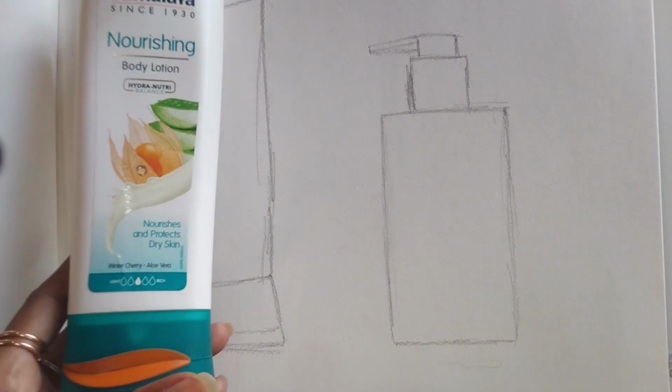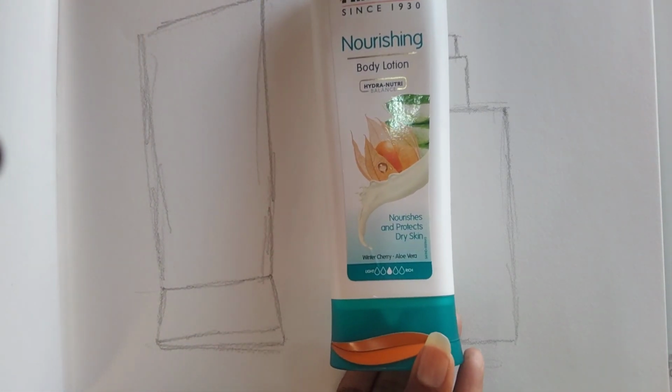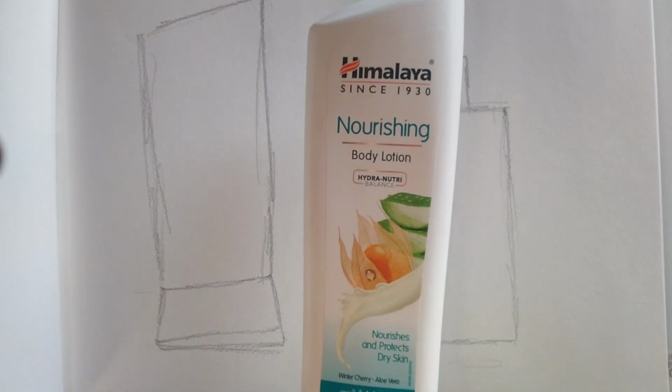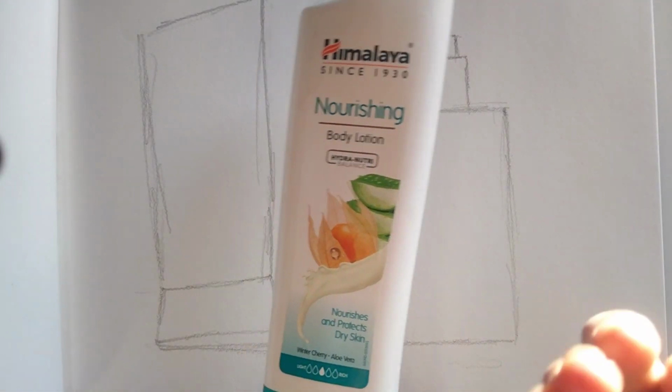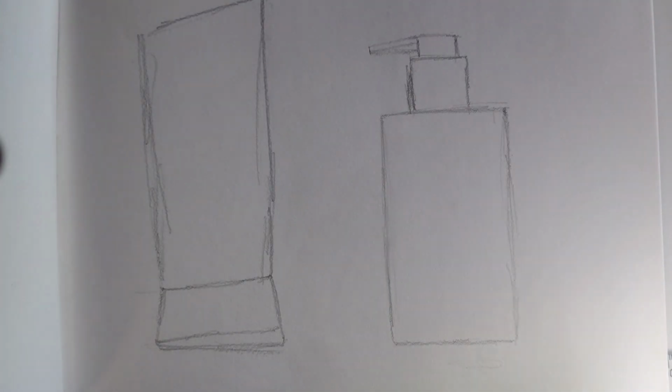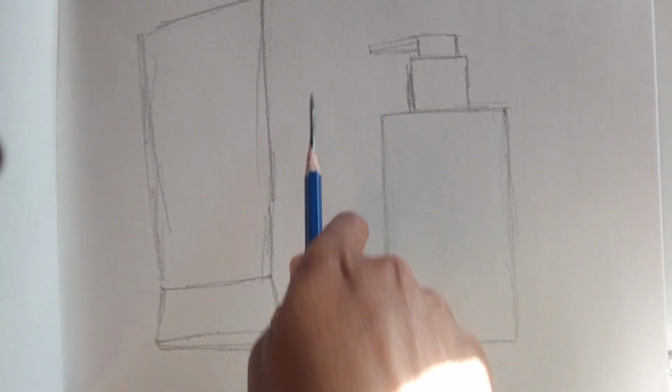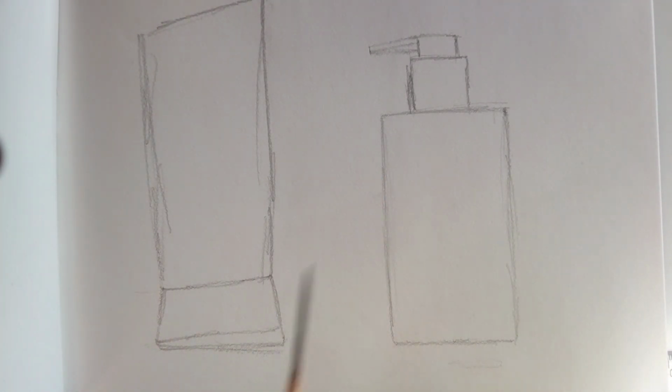So this is basically this shape. This is just a rough representation of how you can break down these complex shapes into basic shapes. This is just a rectangle, and here it's also a rectangle.